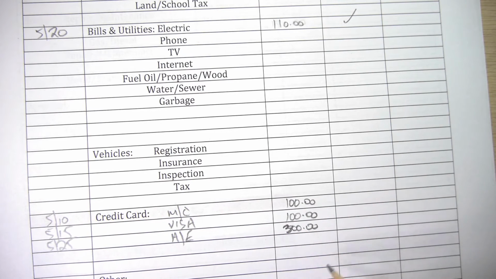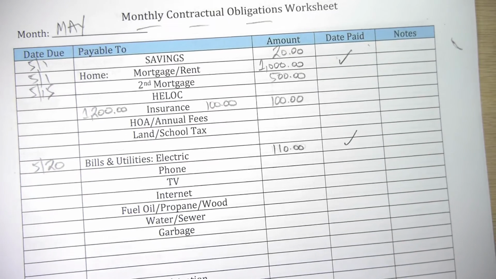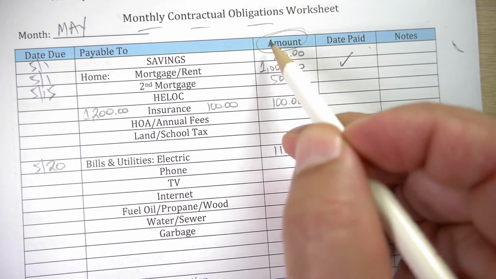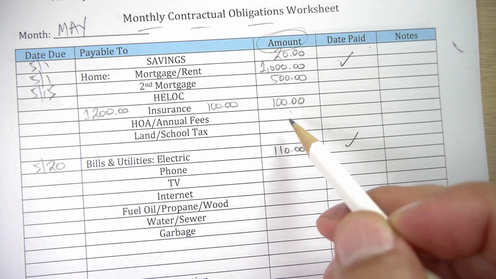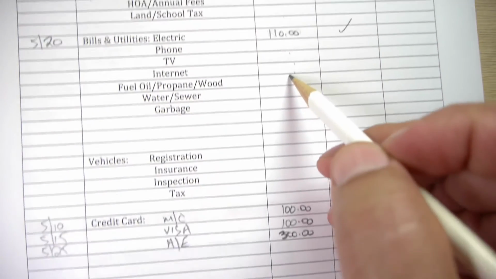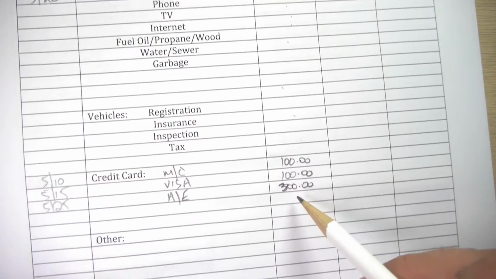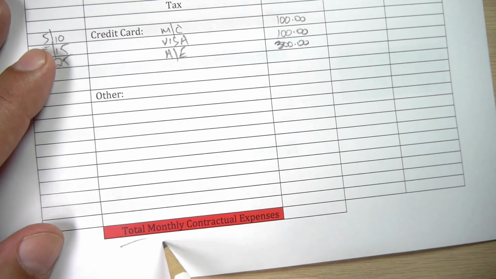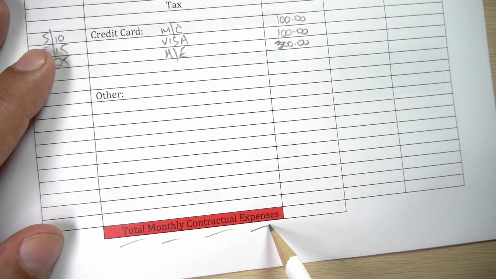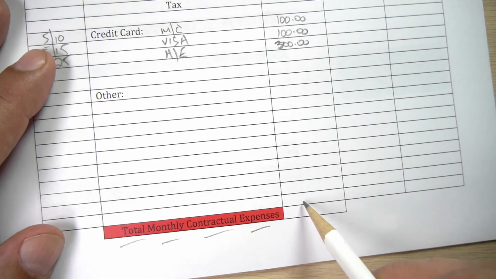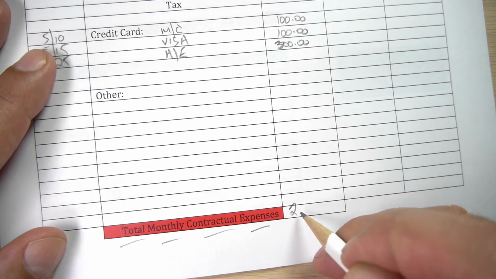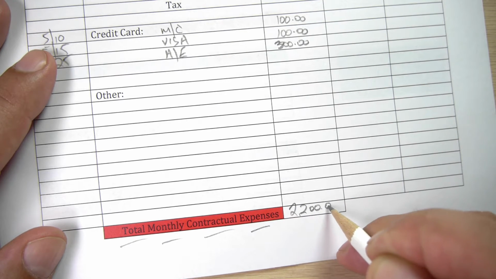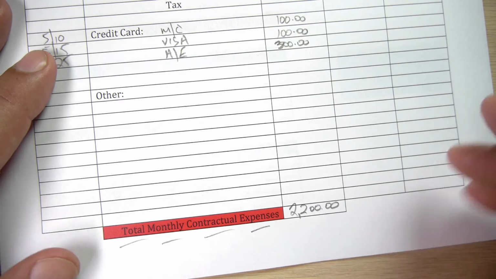I hope you're getting to understand how this particular form is going to work. And what we're after is this total amount. At the end of the month, when we're done filling this form in, we're going to come all the way down to the bottom, and we're going to see total monthly contractual expenses. We're going to total this whole column up. And let's say it was $2,200 for a total.